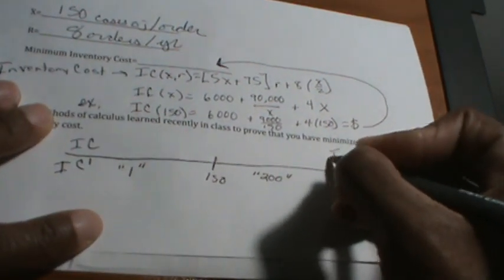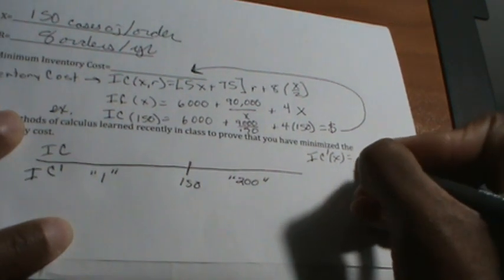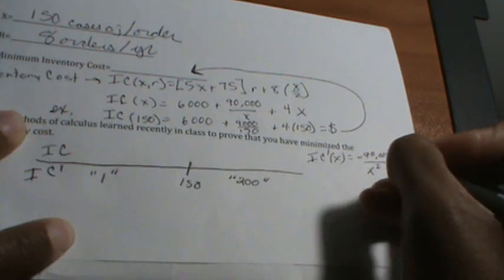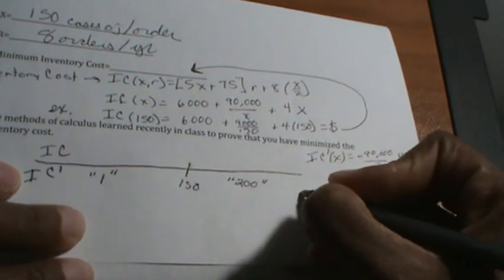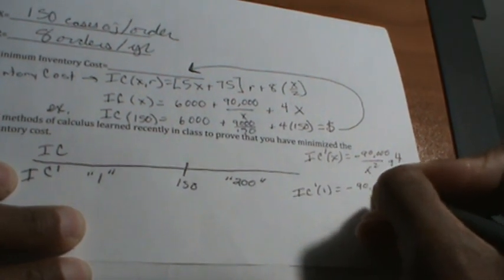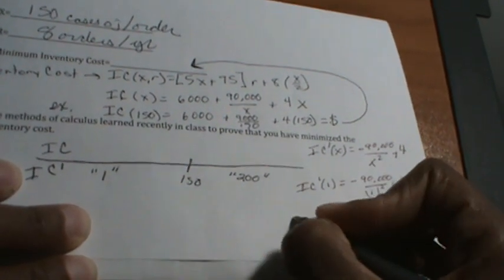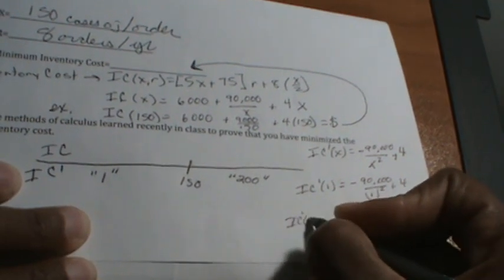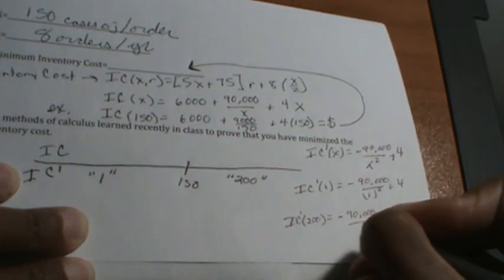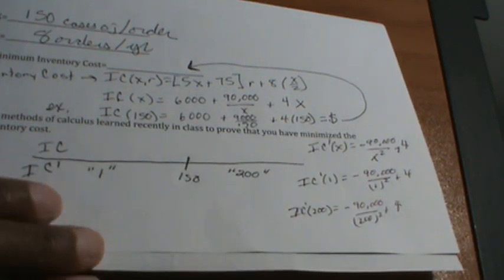Okay, so IC prime of X equals negative 90,000 over X squared plus 4. All right, let's plug these numbers in. I need to see your work, please. IC prime at 1 equals negative 90,000 over 1 squared plus 4. I want that number. And also IC prime at 200, which is negative 90,000 over 200 squared plus 4. All right, so let's find those 2 numbers.